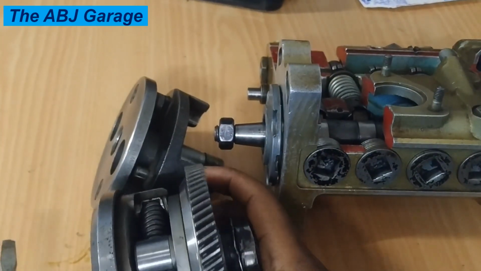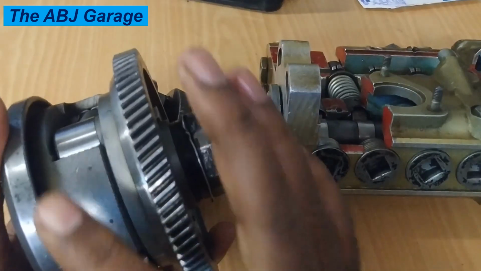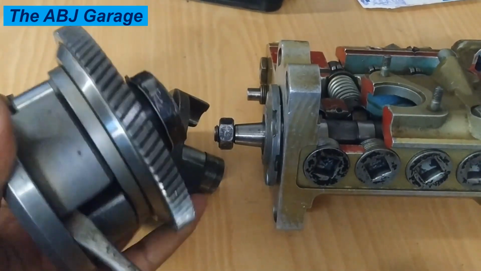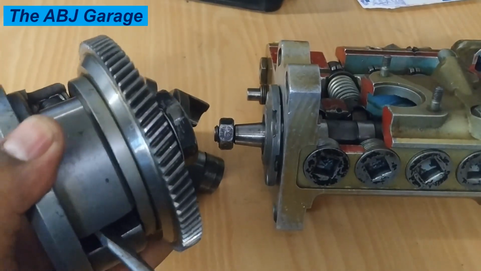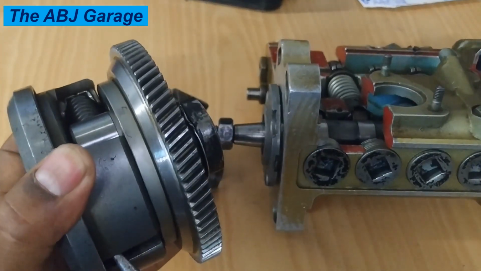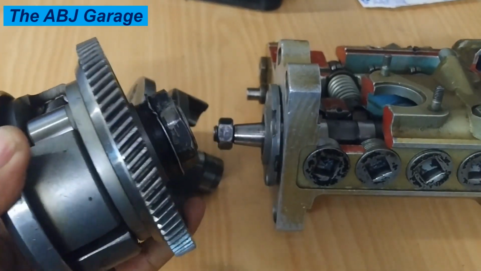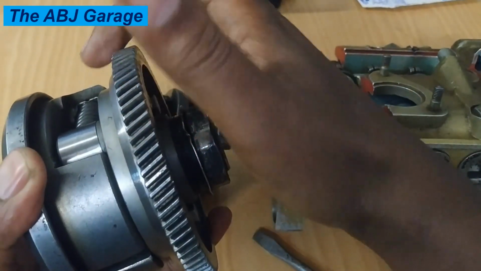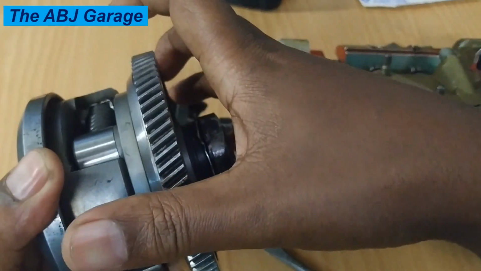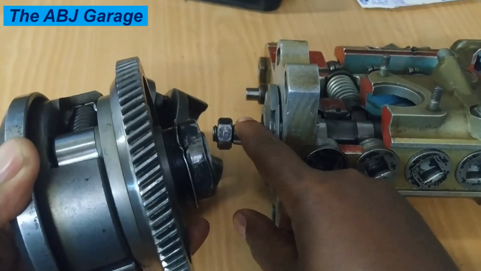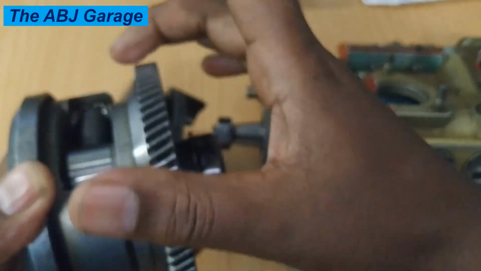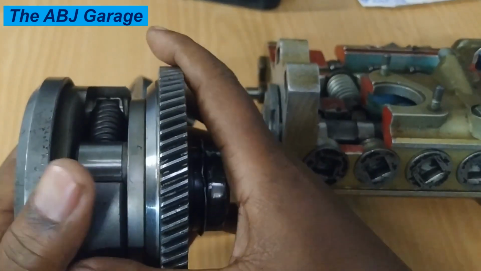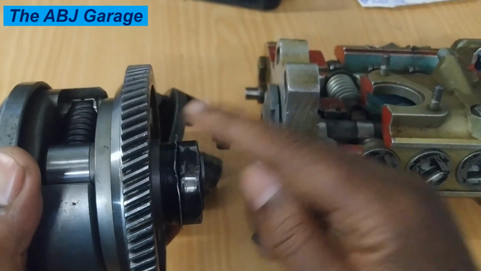Just look at the relative motion between the two when I try to pry this weight outward. When centrifugal force is acting, this weight, look, it will be thrown out like so. When the weights are thrown out due to centrifugal force, you see there is a relative shifting of the inner hub, which is attached to the camshaft. When this is thrown out, this end will be shifted a little. That shifting is the one that is going to advance the injection timing.